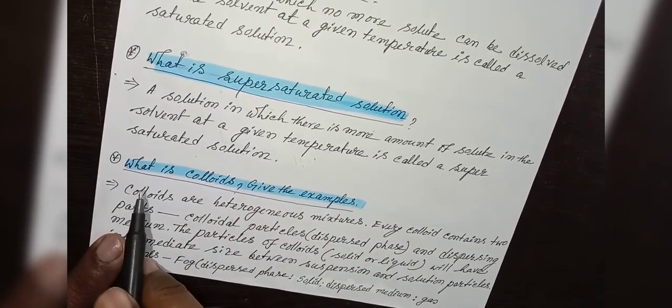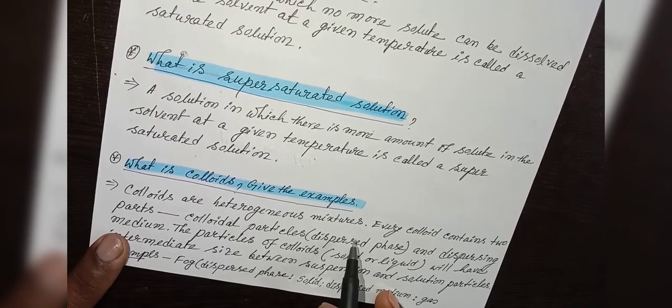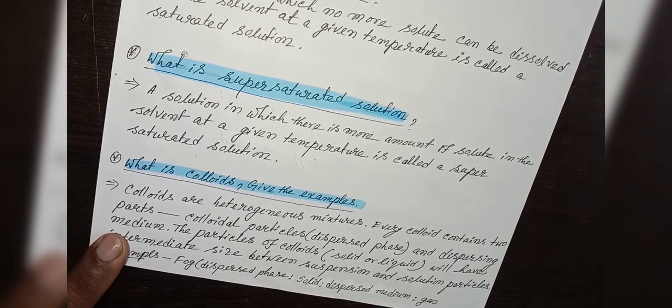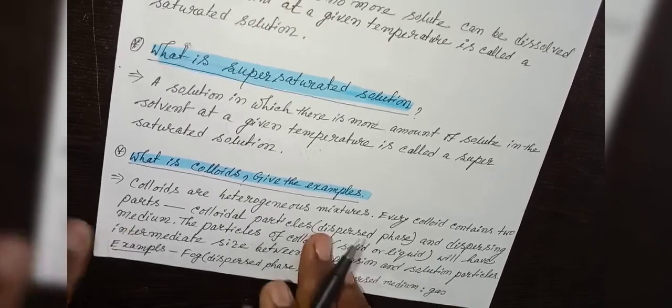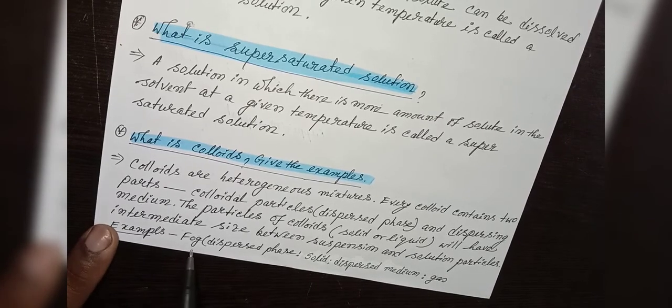Next question, what are colloids? Give the example. Colloids are heterogeneous in nature. Every colloid contains two parts: the colloidal particles, the dispersed phase, and the dispersing medium. The particles of a colloid, solid or liquid, have an intermediate size between suspension and solution particles. Example: dispersed phase solid, dispersion medium gas.